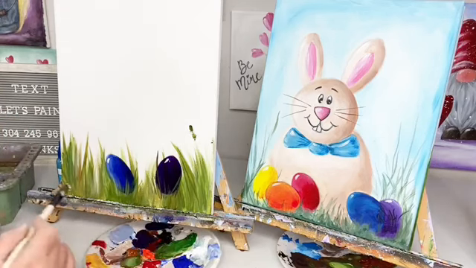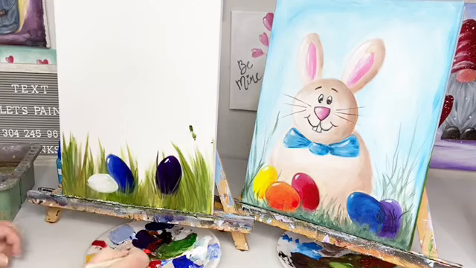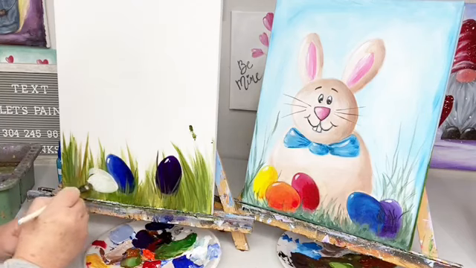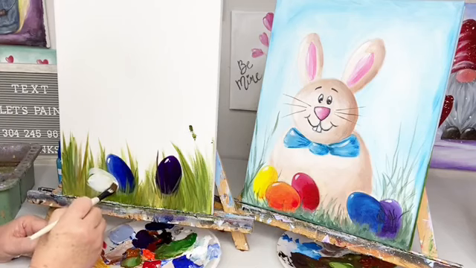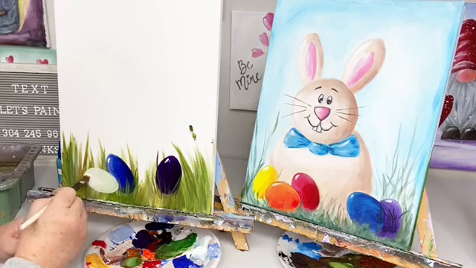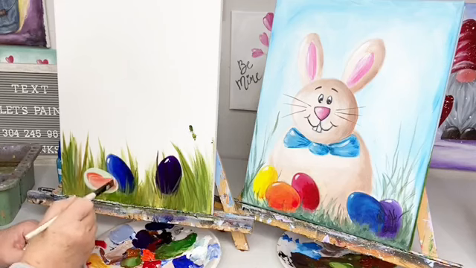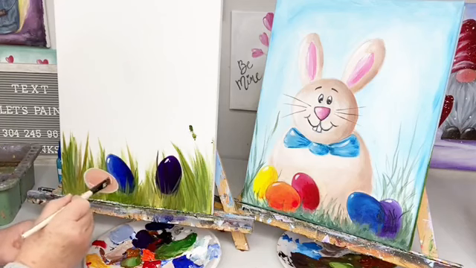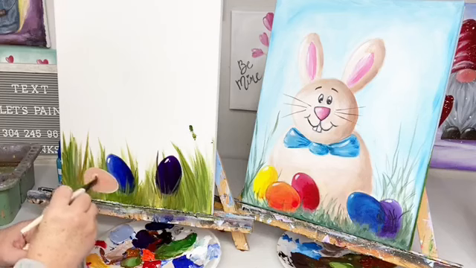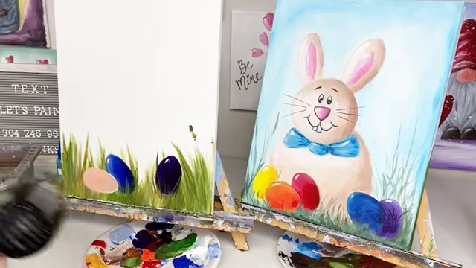And then you can do another one. We'll do this orange one here for another example. Do your egg shape. And I'm painting it in white first to cover up the grass, because if I don't, you'll be able to see through. So I'm just covering up the grass so you can't see it. There's your egg. Dry it.